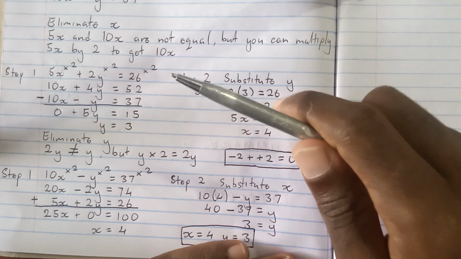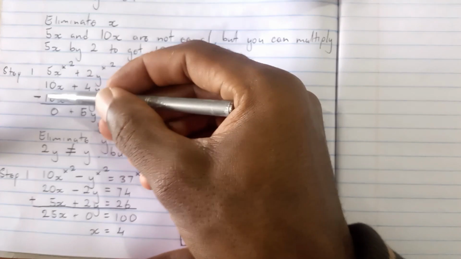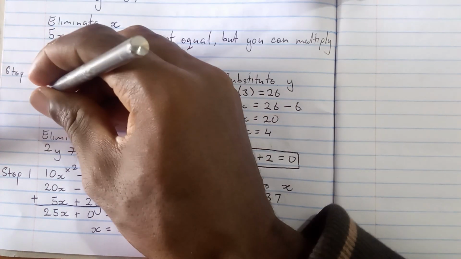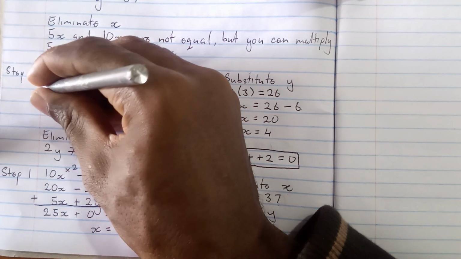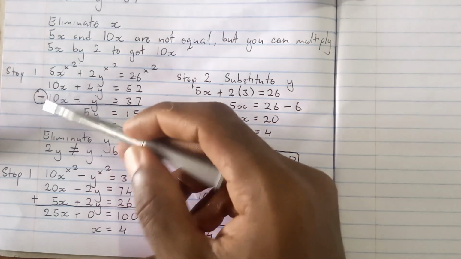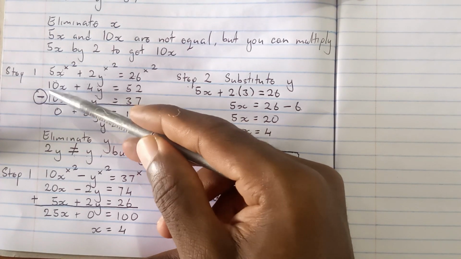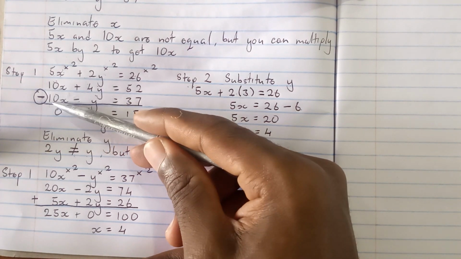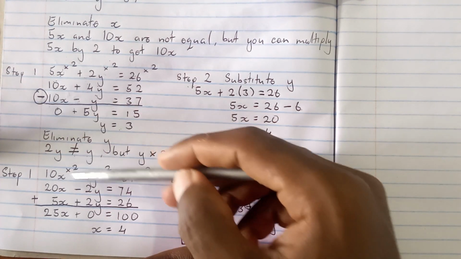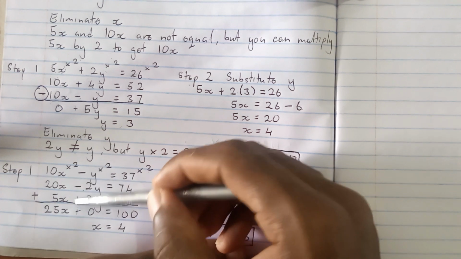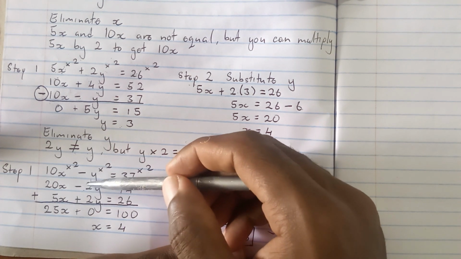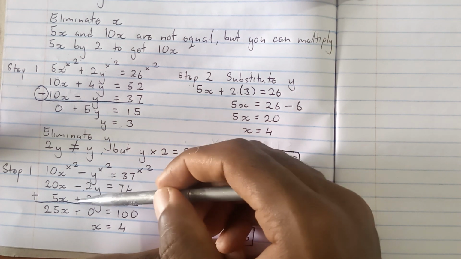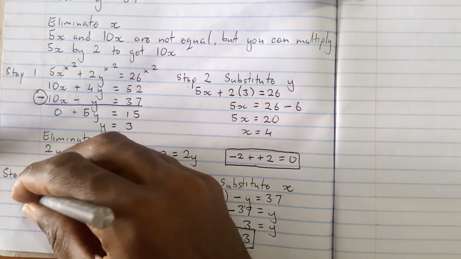Kindly note that when the signs are the same, we subtract. Okay, so it could be addition or it could be subtraction. If both of them are negatives, subtract. If both of them are positive, subtract. But if the signs are different, for example here we have negative and positive, or it could be positive and negative, then you add.